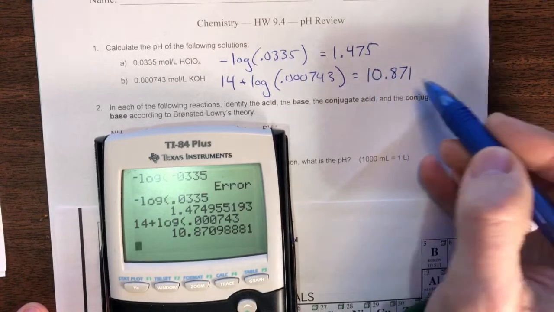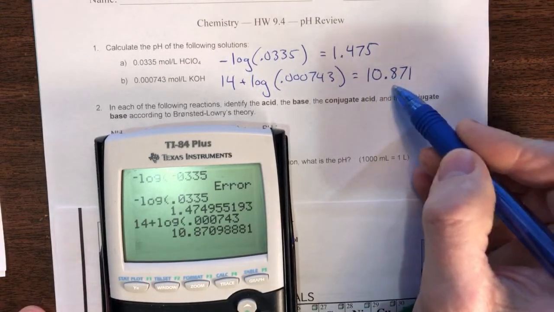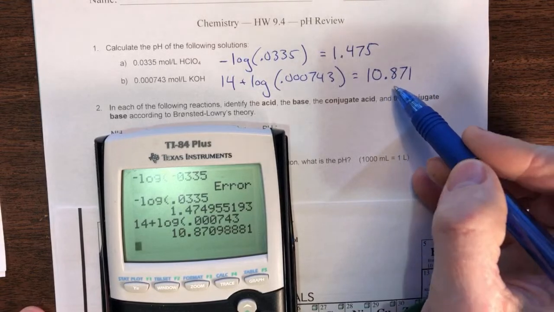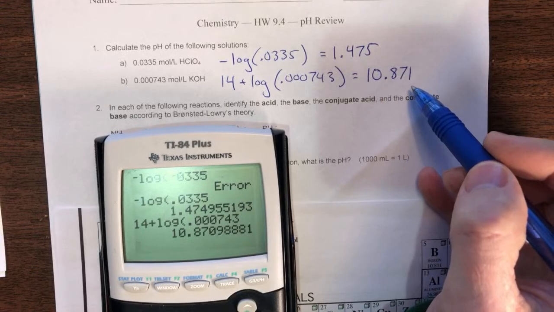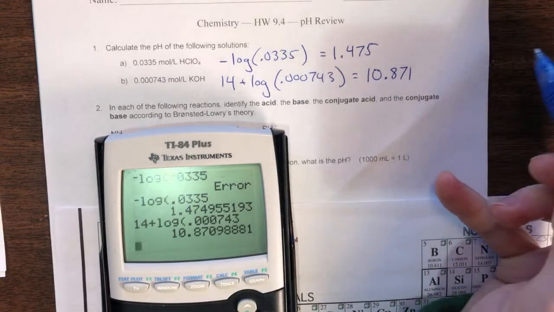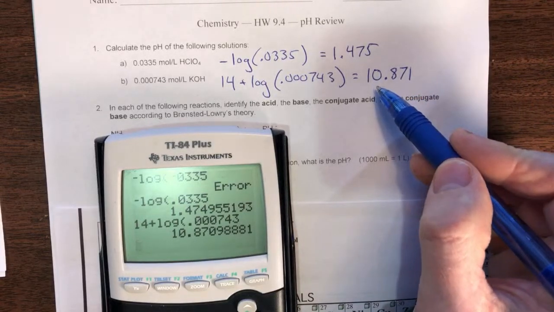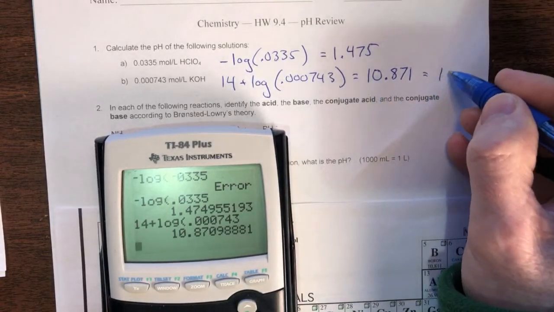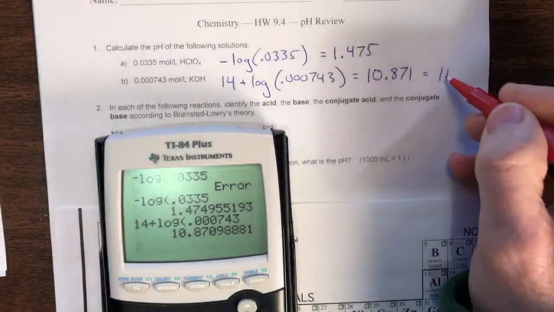The 10 over here is essentially like your exponent, okay? So when you're calculating pH, please give me plenty of digits over here. For example, if you wrote 10.87, I would give you full credit, okay? But if you write 11, let's say you write pH equals 11 for this one, I would take off points for that, okay?